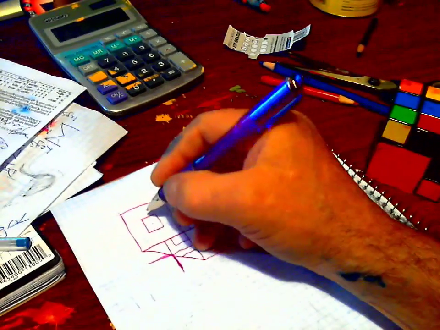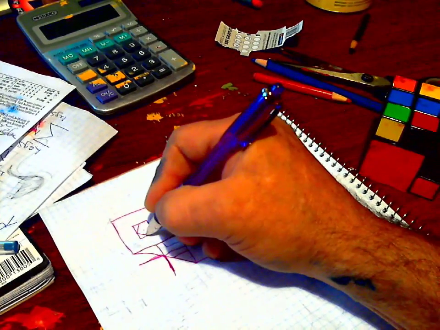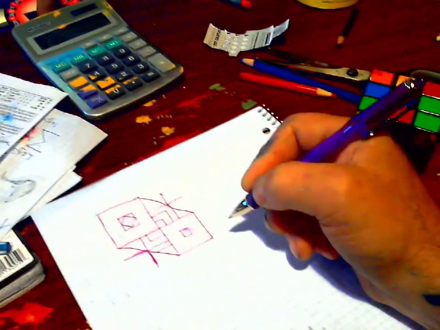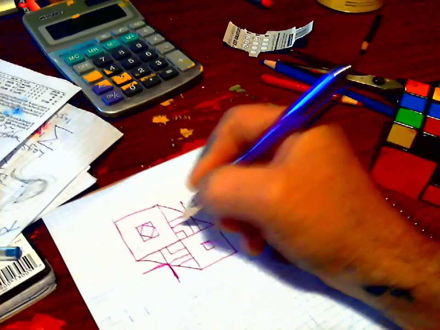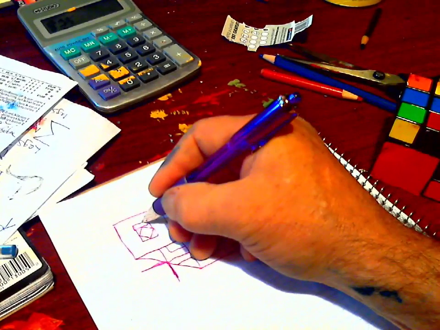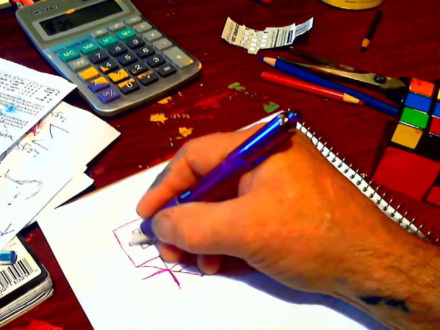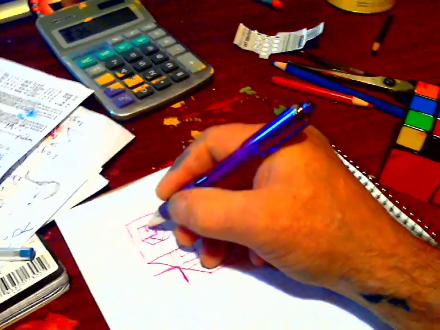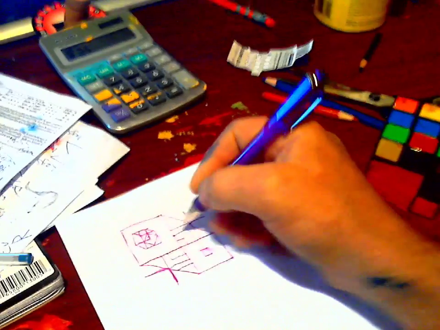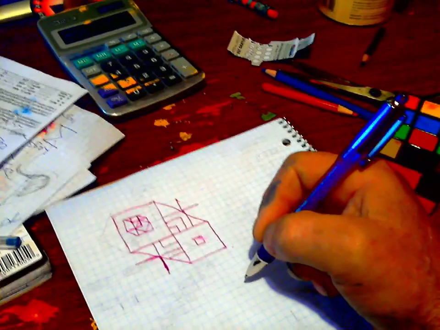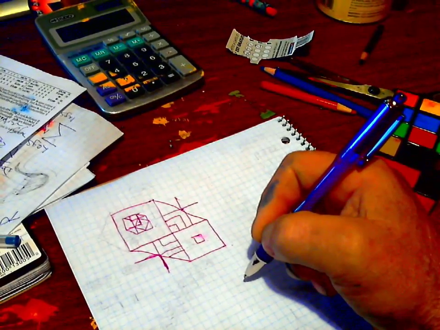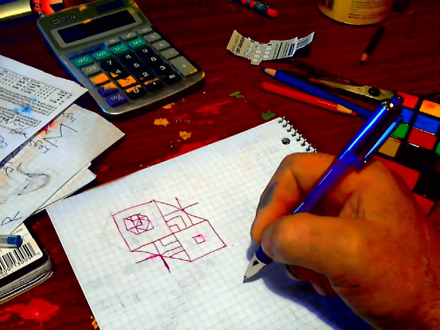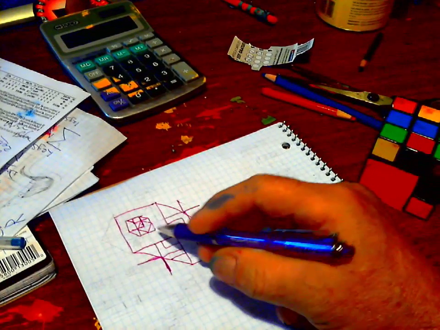The reason for this is this. The reason for that is because it's on one side. 4 here, the cube. The cube, it's all the cube. See the cube?